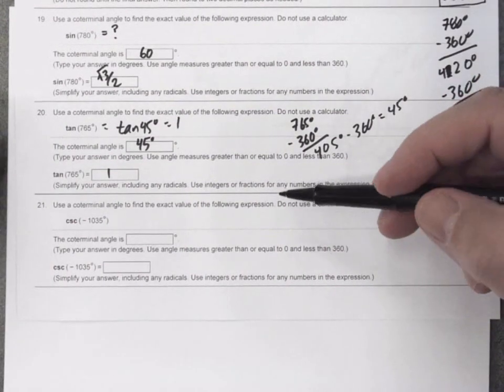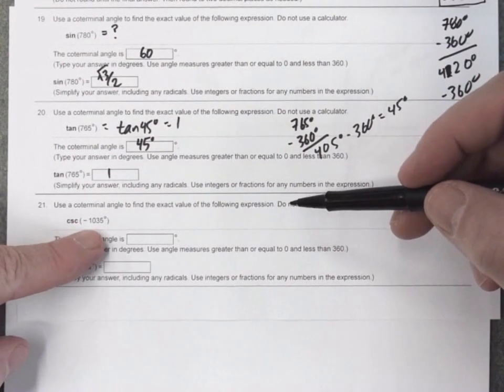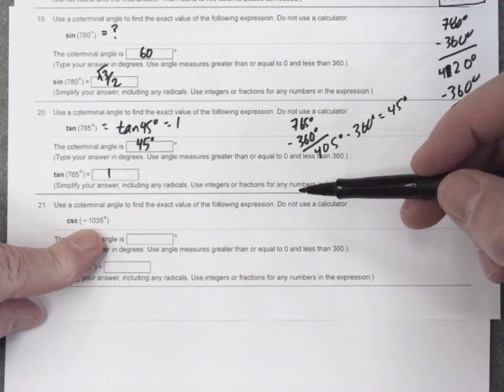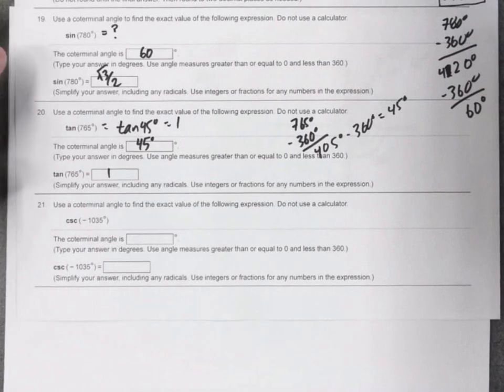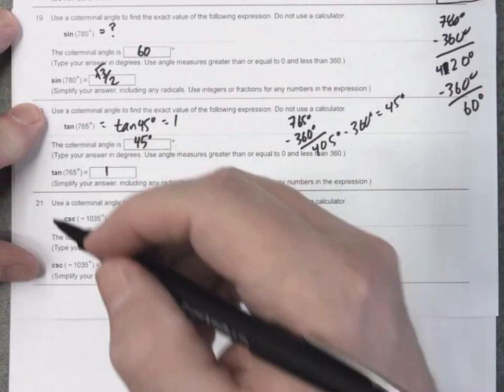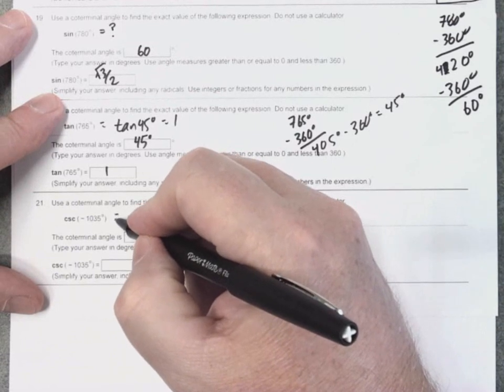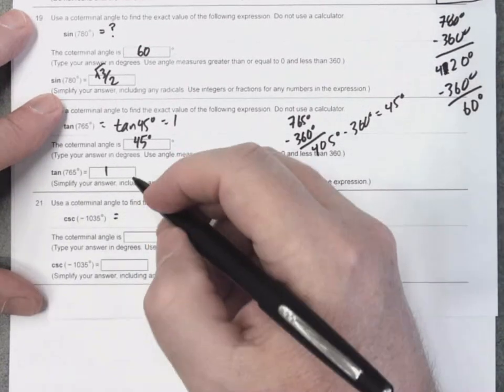So just to have practice, they gave you a few more. Now here's one with a little twist. The cosecant of negative 1035 degrees. First thing I do, because it's a cosecant, I don't like to work with cosecants. Cosecant is paired with sine.